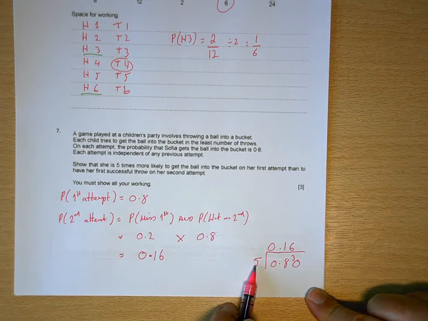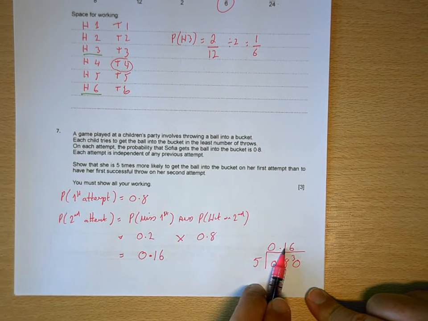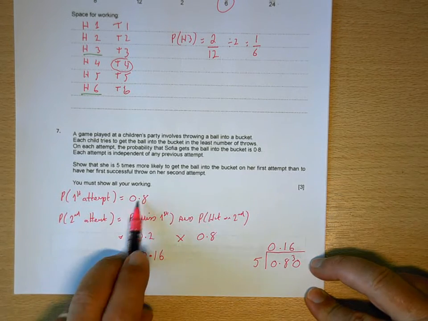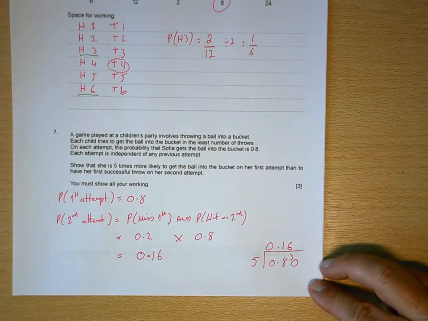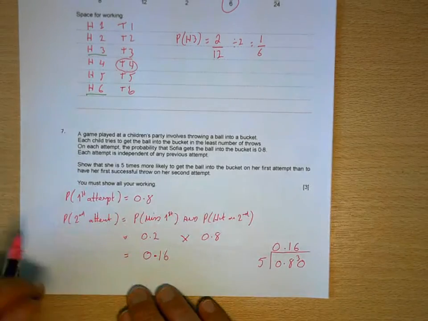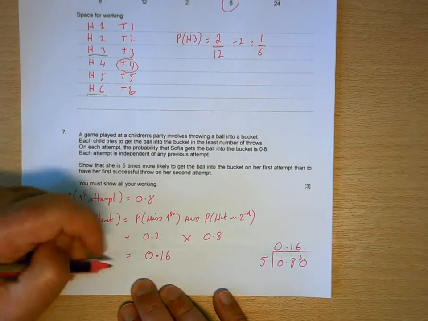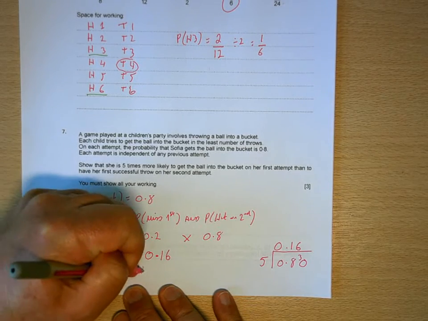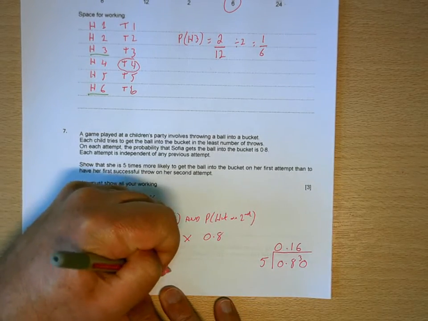So 5 times 0.16 is 0.8. So that is 5 times bigger than 0.16. So we've shown it. So 0.8 is 5 times 0.16.